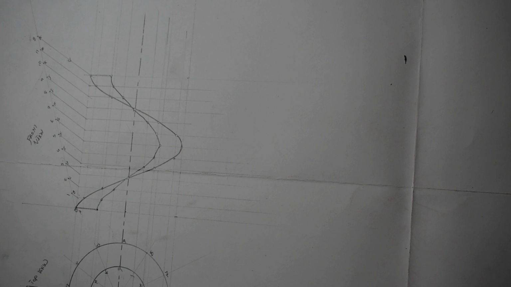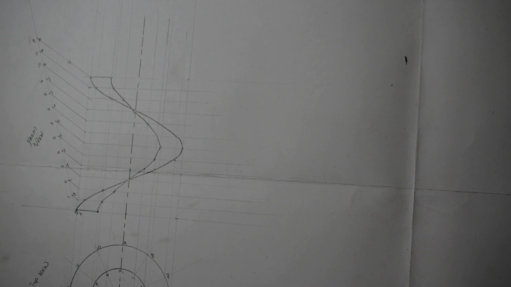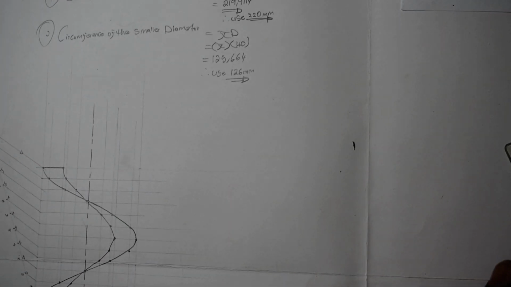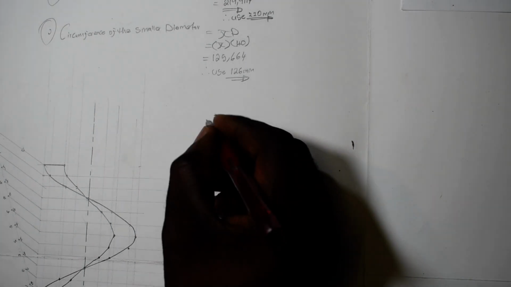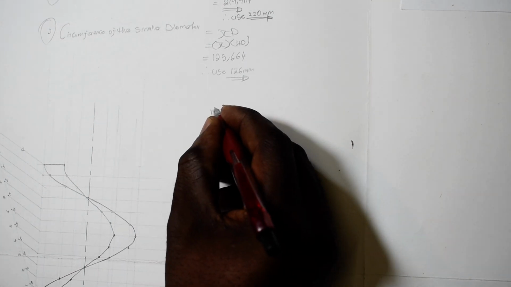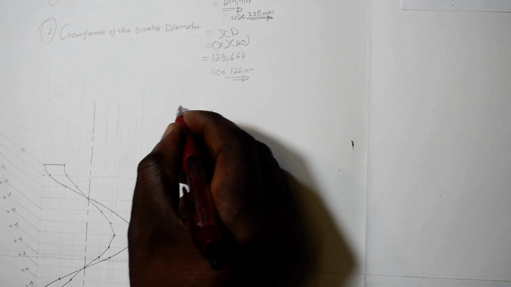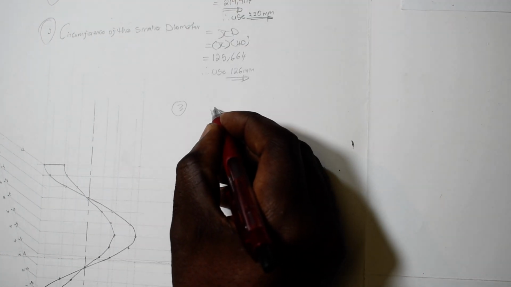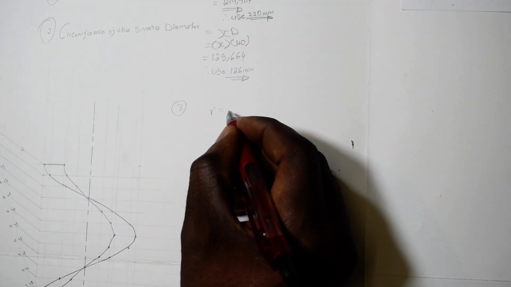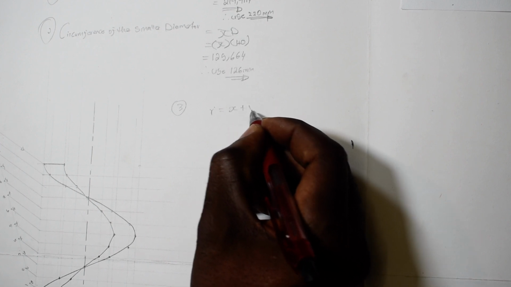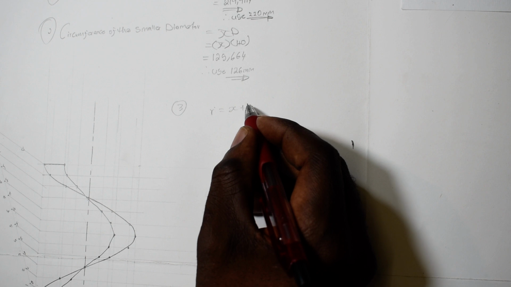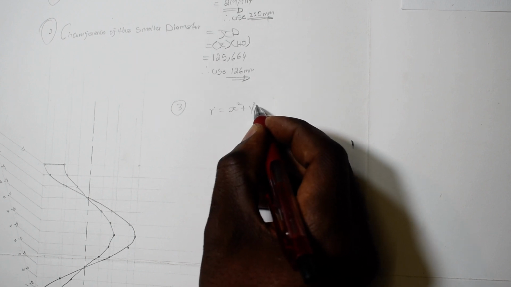We are going to use the Pythagorean theorem. You understand? We are going to use the what? The Pythagorean theorem. We all know the Pythagorean theorem, isn't it? I can simply say R. Maybe I can say my step 3 is the Pythagorean theorem: R squared is equal to X squared plus Y squared.